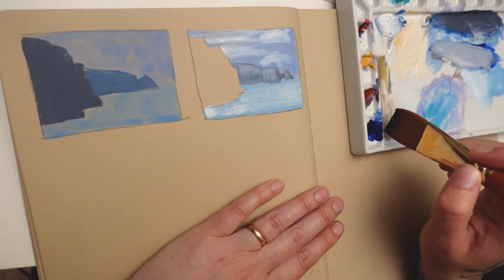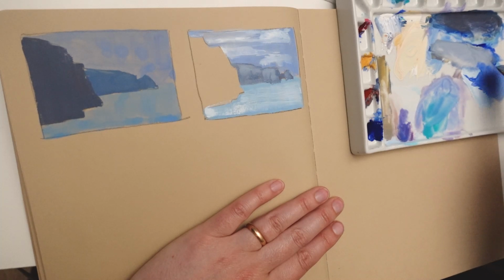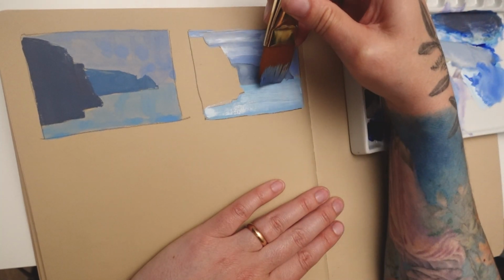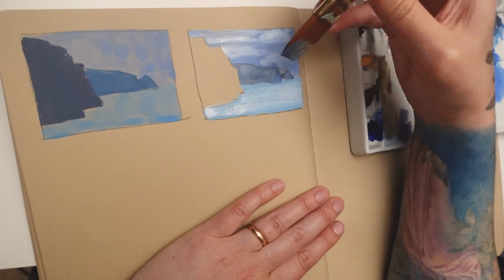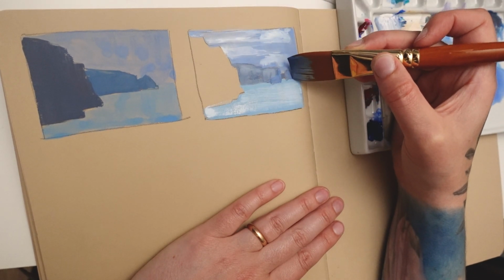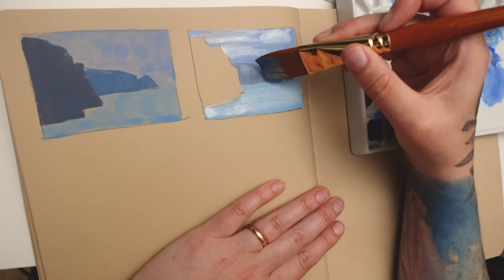And I want some blue to be the shadows. So I'm mixing ultramarine with white. I want it to still be pretty colorful, but a little bit desaturated. And I'm going to just touch it on the right side of some of these rocks because that's where the shadow side is. Oops, getting it on my hand.